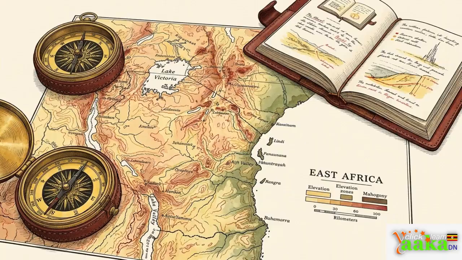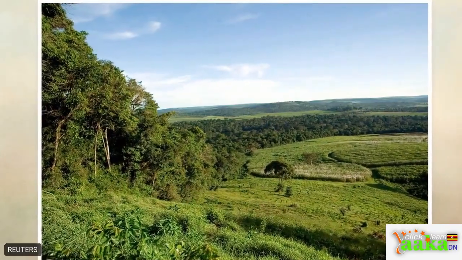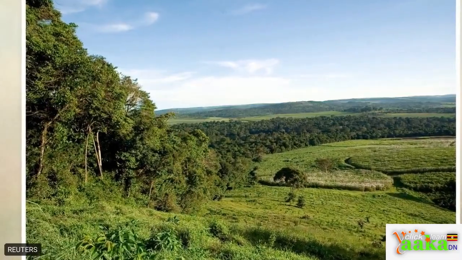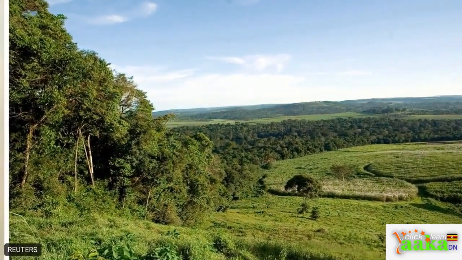Welcome to our exploration of East Africa's geography. Look at the Mabira forest. It is a dense, thick blanket of broad-leafed trees and endless green.